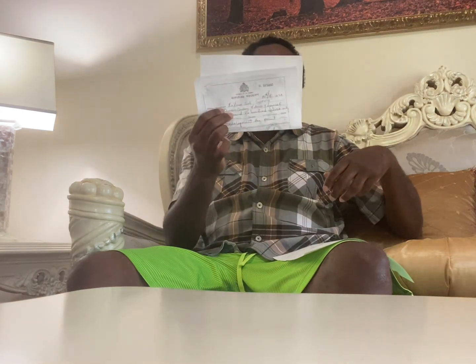This shows that we paid some money, and I'm not going to share the amount. This is just a receipt for the fencing permit. So we paid for the fencing permit. They gave us a receipt, and the amount is down here, saying that we paid for that.